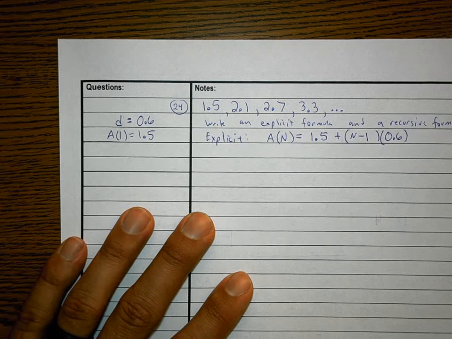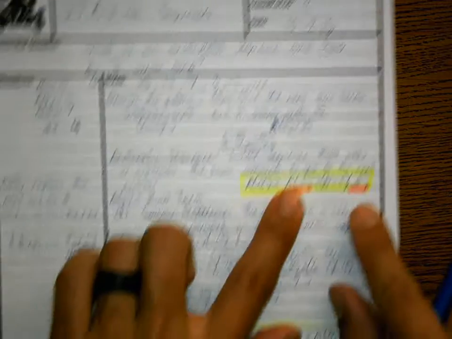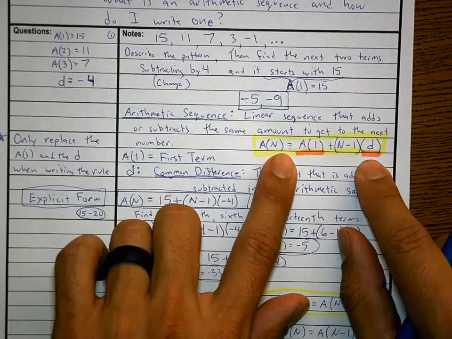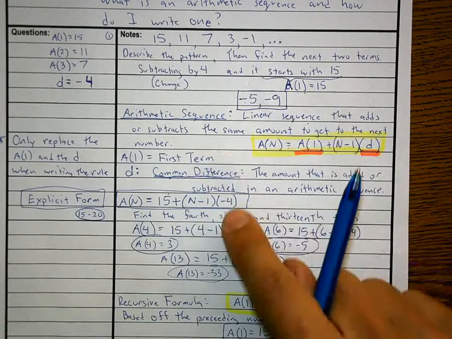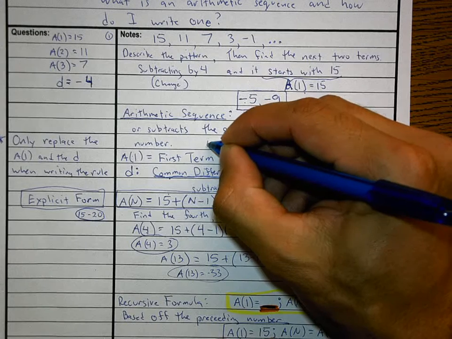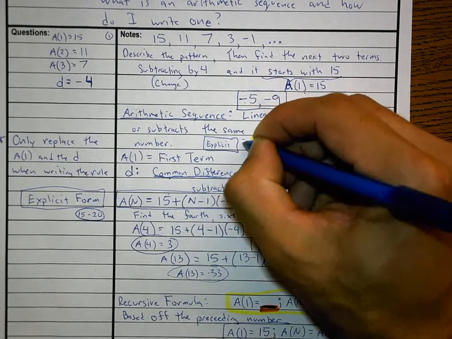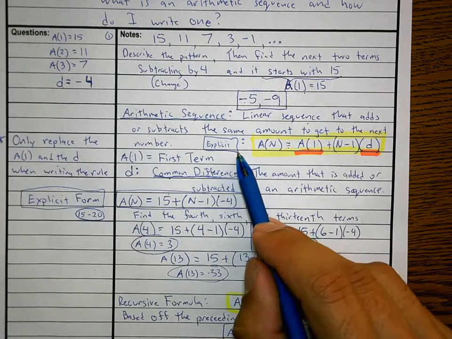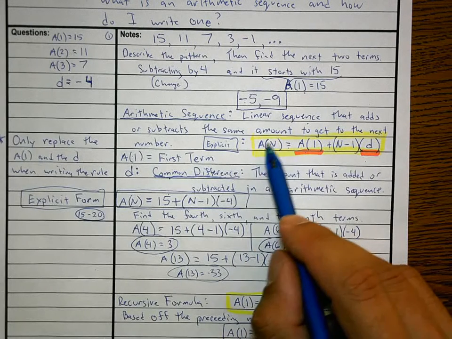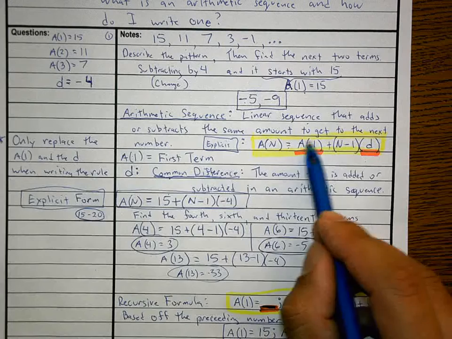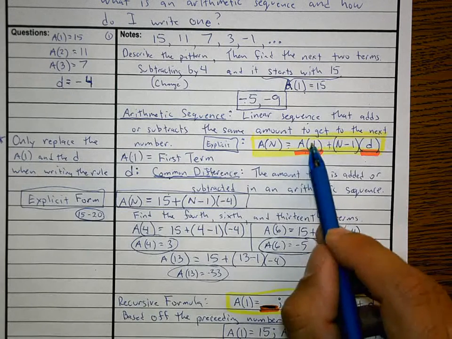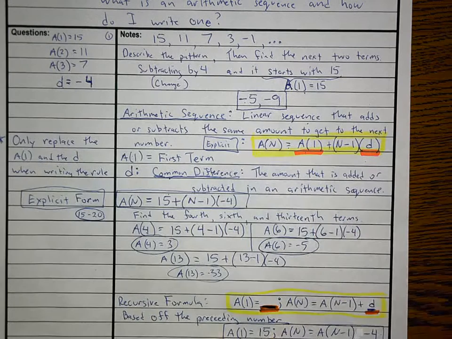I like it. If you do not know how he did that, all he's doing is going over here and he's using the explicit formula. Did I not write explicit form? Let me just put explicit right here. That'll help. Here's the explicit formula, and all he's doing is writing everything the same except what's underlined. He replaced A of 1 and he replaced the D. That's what he's doing.